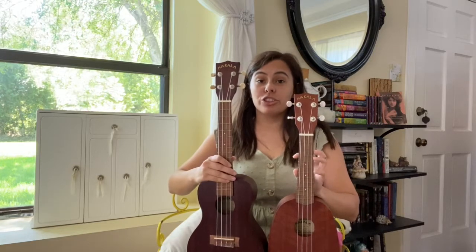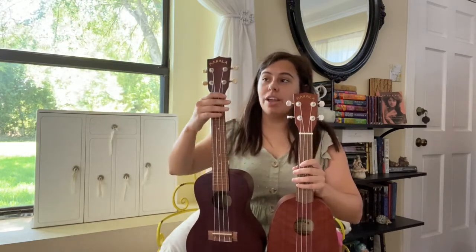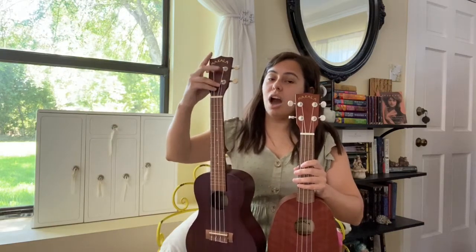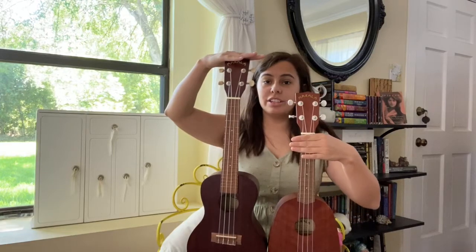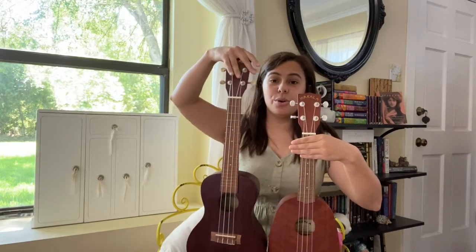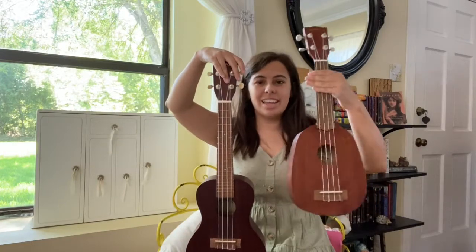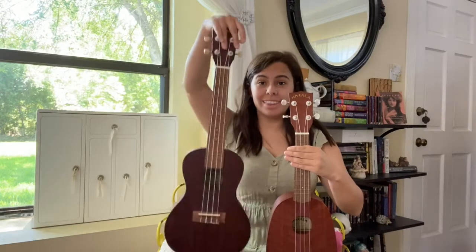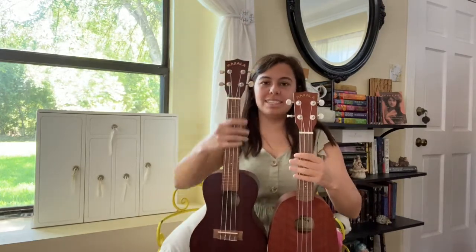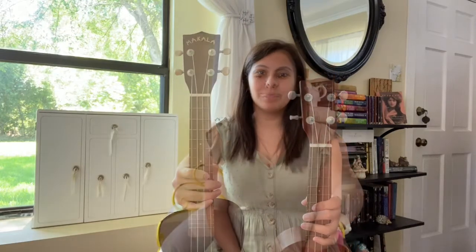Remember, when we're measuring height, we measure top to bottom or bottom to top. So if I look, the top of this one goes higher than the top of this one. So this ukulele is taller than this ukulele, and this ukulele is shorter than this ukulele. You can see that they have 2 different heights.